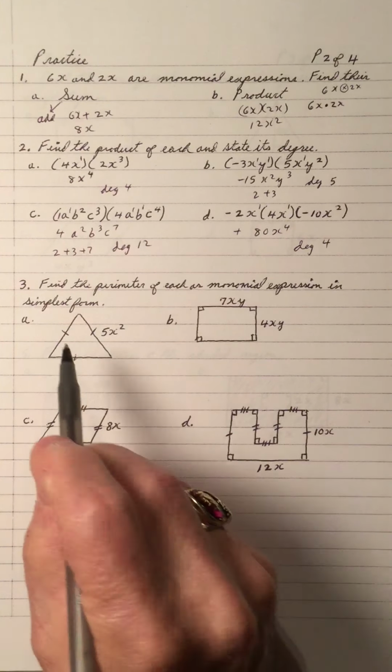Number 3, find the perimeter of each as a monomial expression in simplest form. So we have to make sure it's simplified. Notice we have a triangle with 1, 2, 3 sides equal, shown by the strokes. So that means I can do two things. The perimeter means add up the sides. So add the sides, sum of.